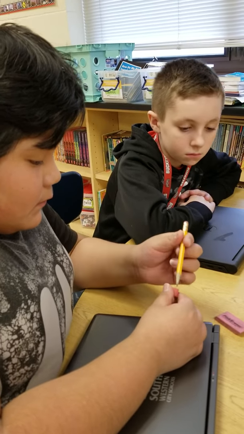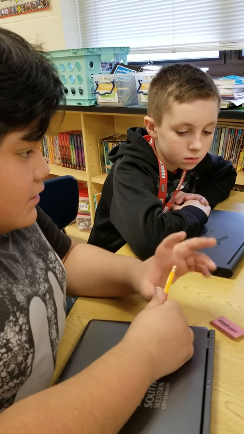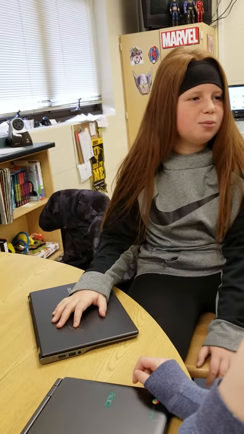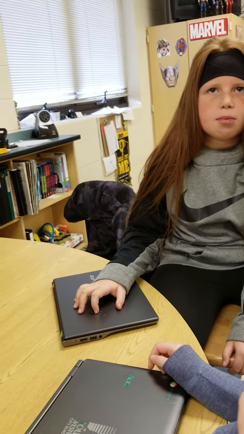Subheadings. They're organizing the text by the headings, the subheadings, and that's how they organize it. Because if you don't organize it, it will be messy and you won't know.